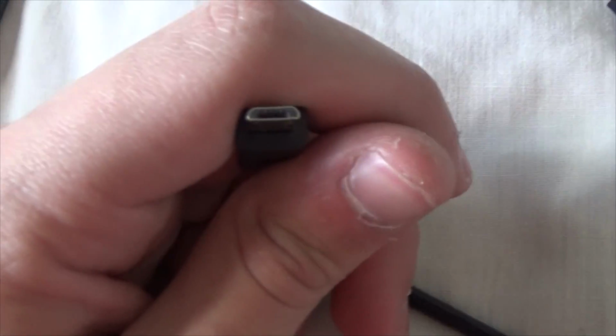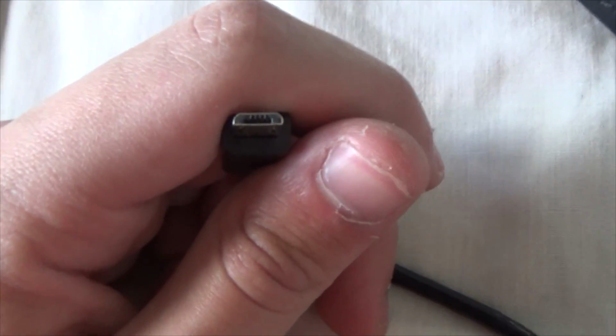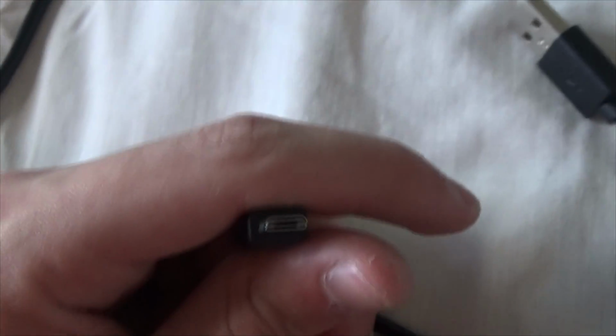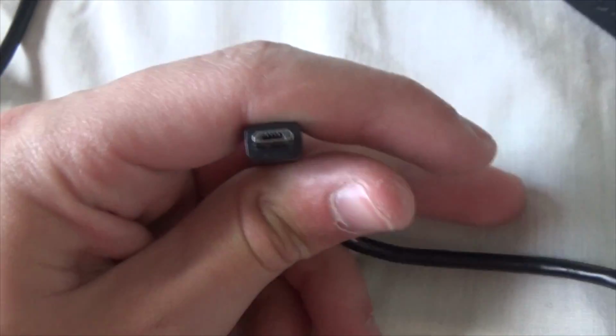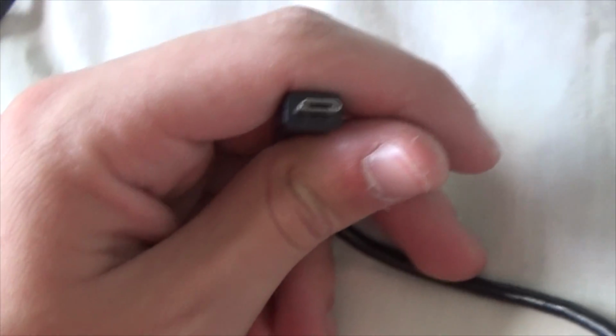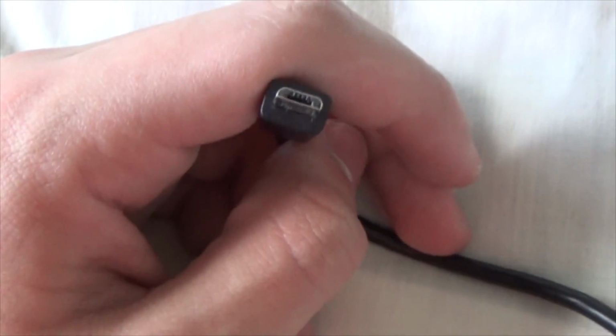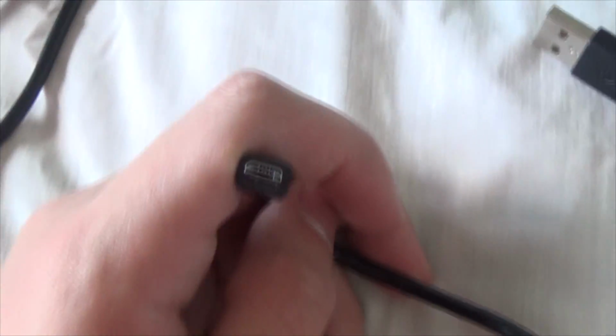This is a micro B cable. It has this form of a connector, and it will connect to some cameras. You'll probably see it in some household appliances that you have in your home, and technology gadgets. I have several things that use these, and I have a plentiful supply of these.